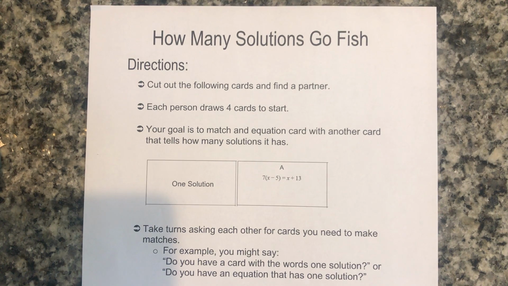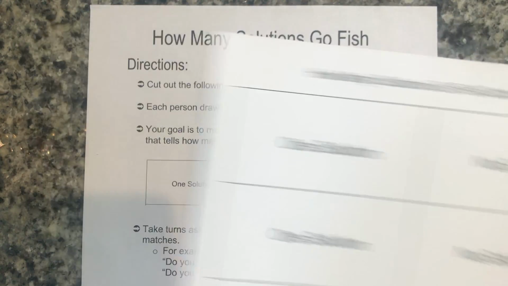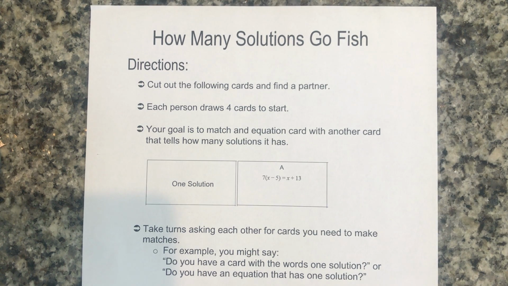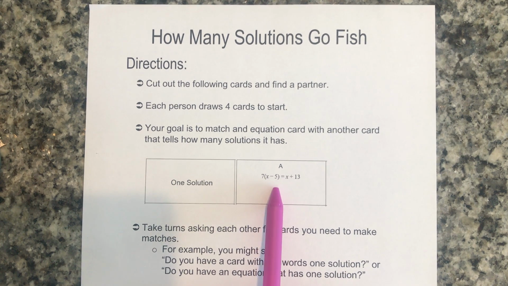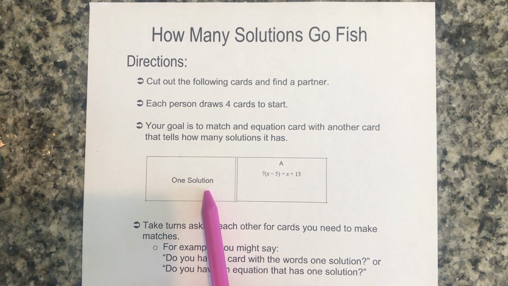So your directions are this. You have these pages on page 145 and 147, and you're going to cut all of those out. Then you're going to put all the cards in the middle face down. Each person draws 4 cards to start. Your goal is to match an equation card with another that tells how many solutions it has, right? So for example, they're saying this card A only has 1 solution.